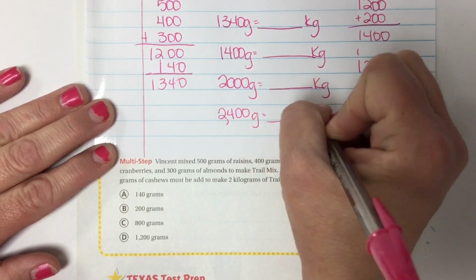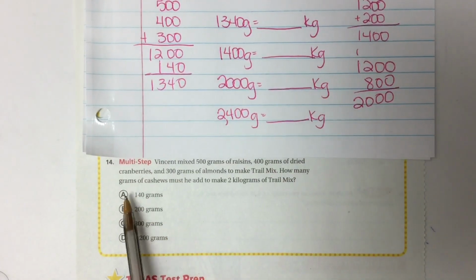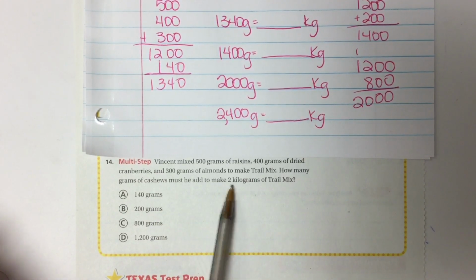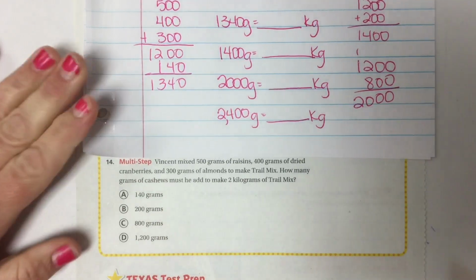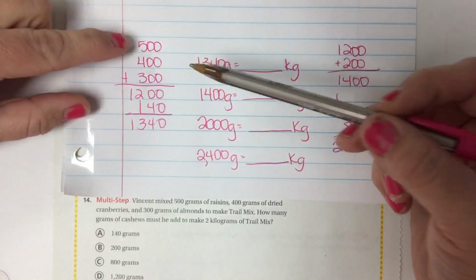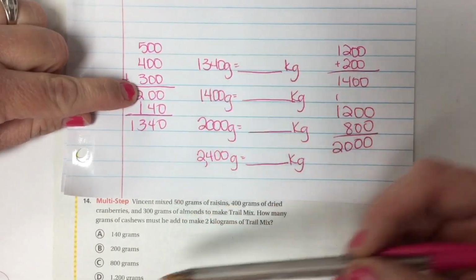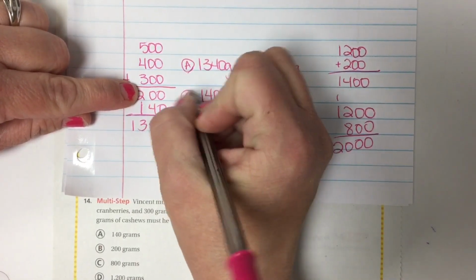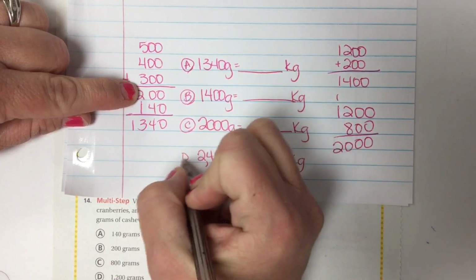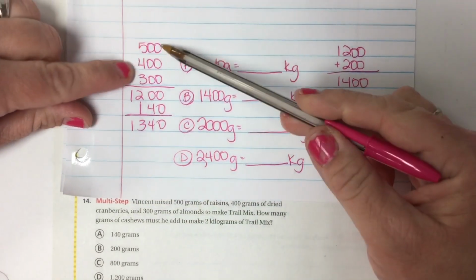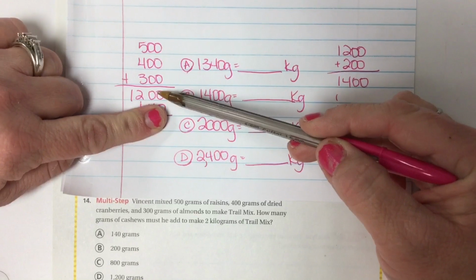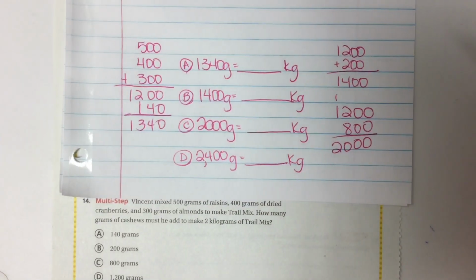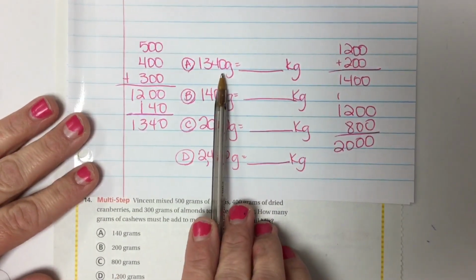And we're going to convert it to kilograms. So it says how many grams of cashews, so which one of these, would make 2 kilograms of trail mix. So we added what we knew plus each answer choice. So this was answer choice A, this is answer choice B, answer choice C, answer choice D. So I added this number, which is what we already had, to each of the answer choices to get a new total. Does that make sense? Okay, now we need to convert them to kilograms.